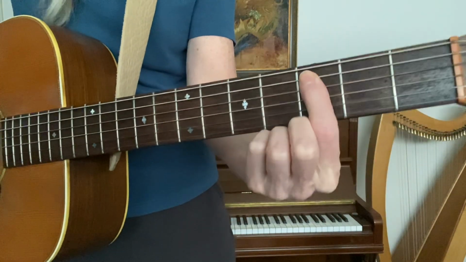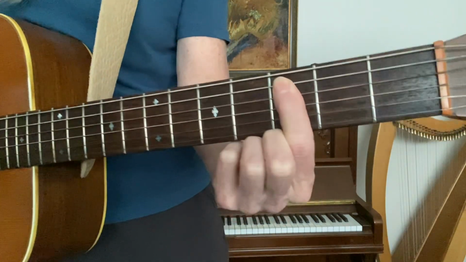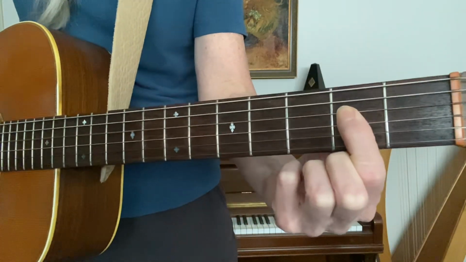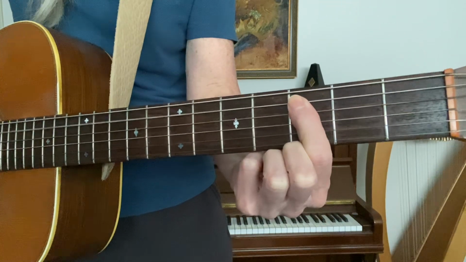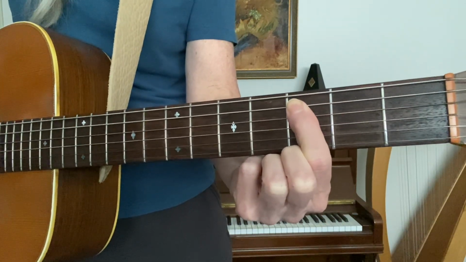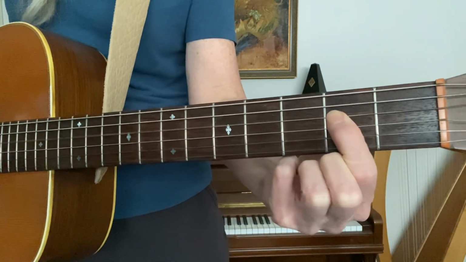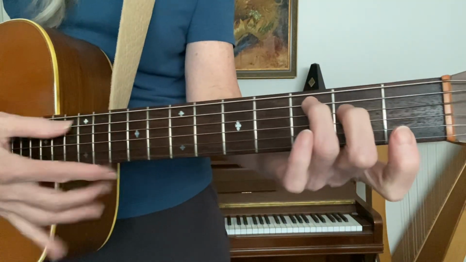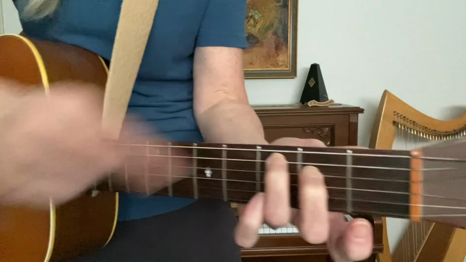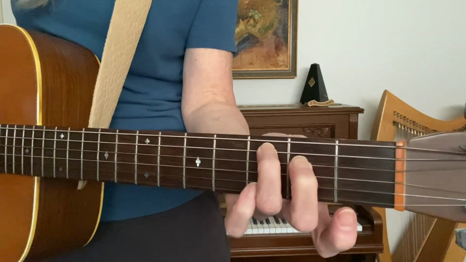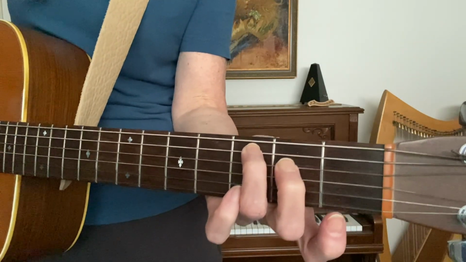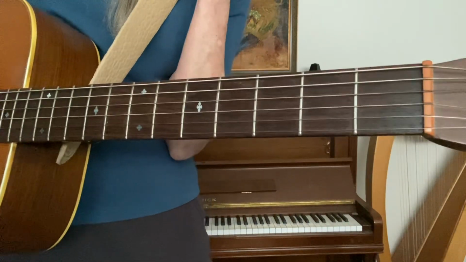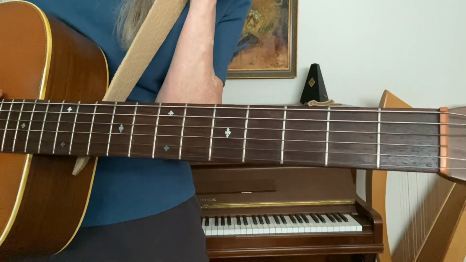I'll do it with index so you can see where I am. 5th string, 3rd fret, 1, 3, 1. 5th string, 3rd fret, 4th string, 2nd fret. And I want you to see this shape right there. We can think of that as the shape of a third, which is going to help us a lot as guitar players and as musicians.